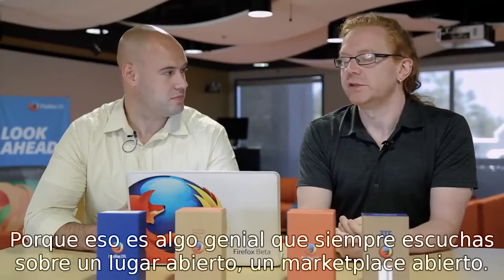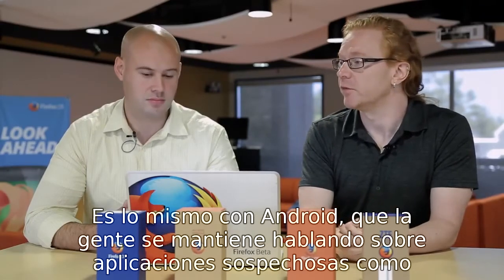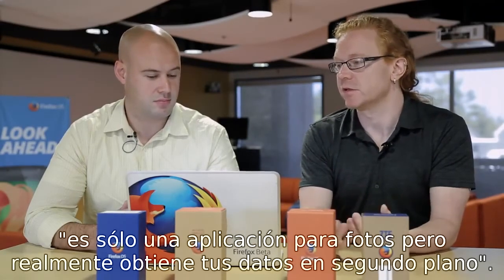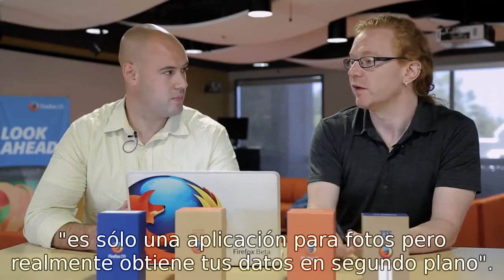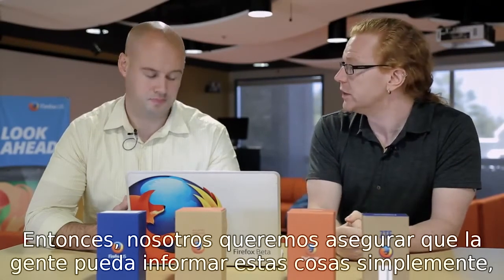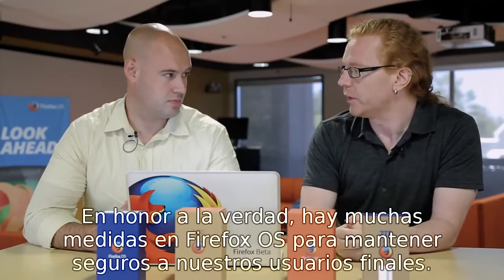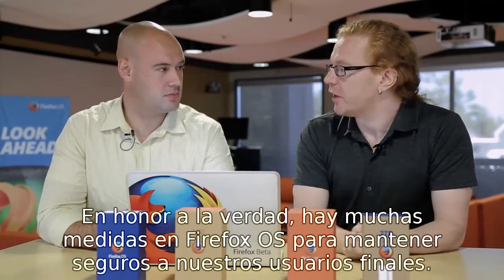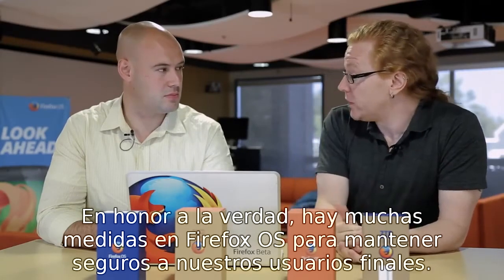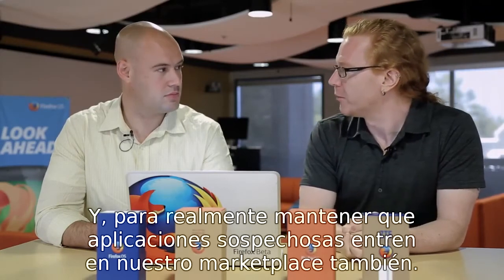Because that's a big thing you always hear about open marketplaces. It's the same as Android, that people keep talking about rogue apps that look like it's just a picture app, but actually get your data in the background. So we want to make sure that people can report these things rather simply, and we want to make sure that malware doesn't spread through our marketplace. So all in all, there's lots of measures in Firefox OS to keep our end users secure and actually keep rogue apps from coming into our marketplace as well.